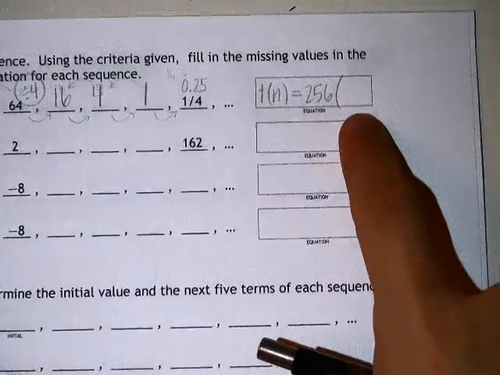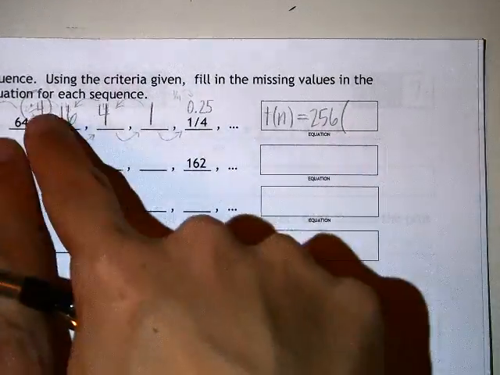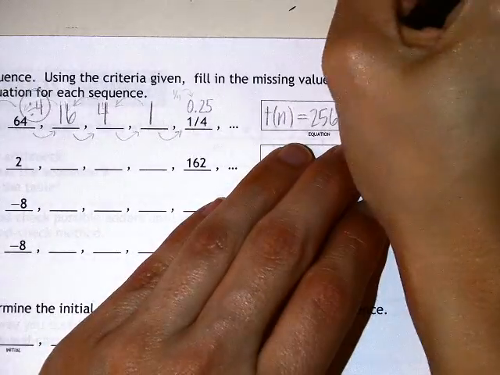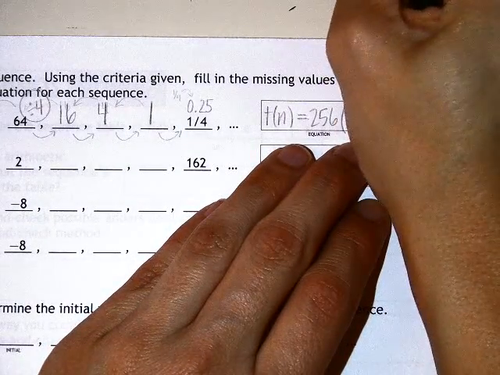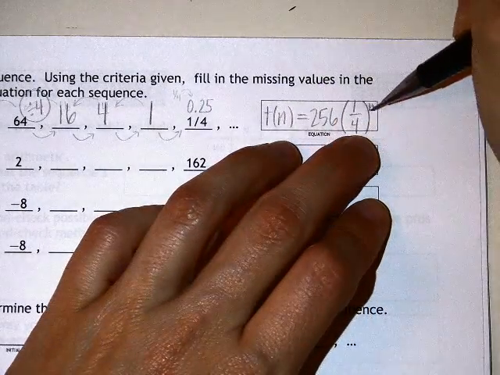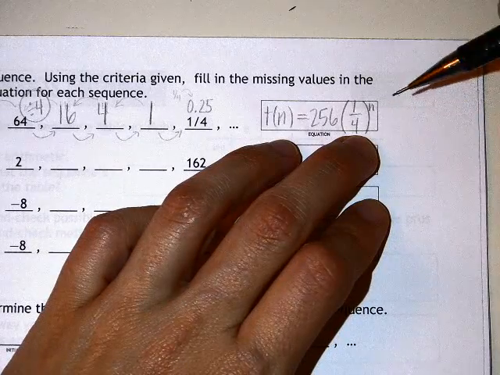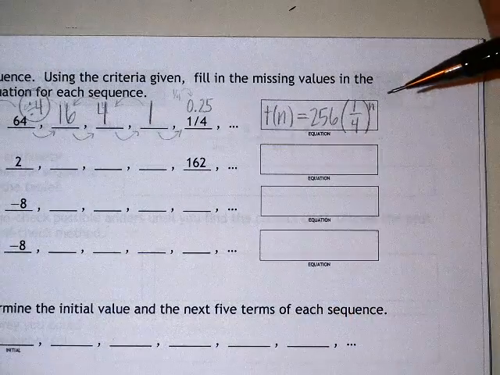So that just tips me off. I'll write this multiplier as a fraction. I was dividing by 4. 1 over 4 to the power of n. Notice how n is going to be a power, a little exponent, because that's how it always looks with a geometric equation.